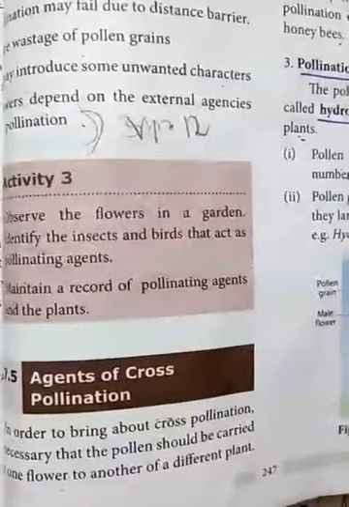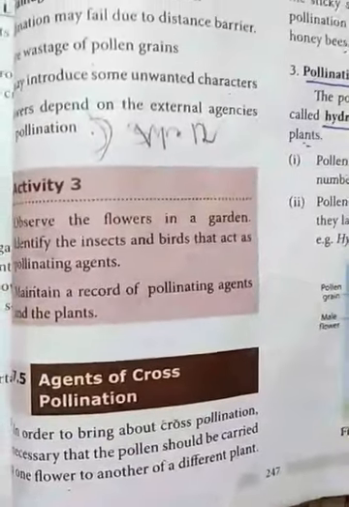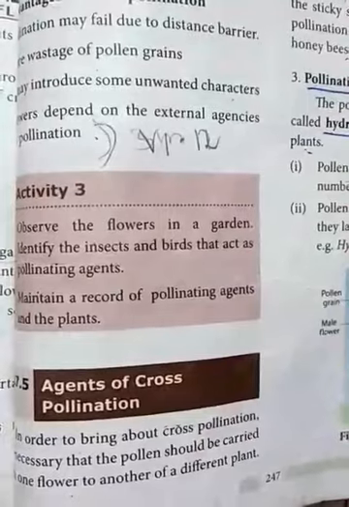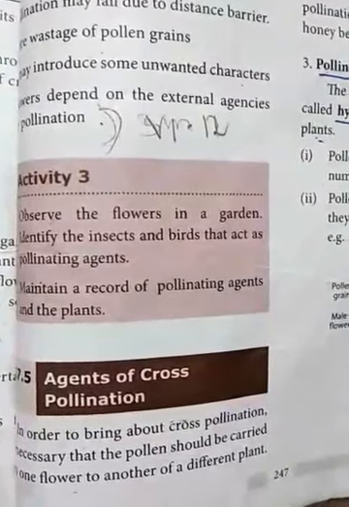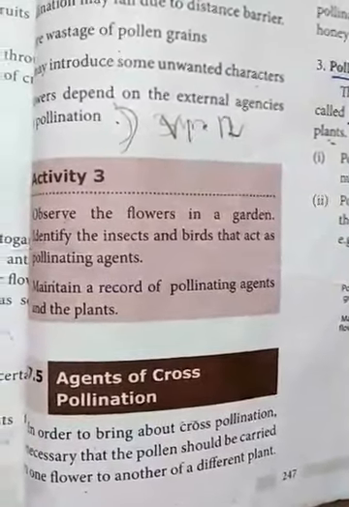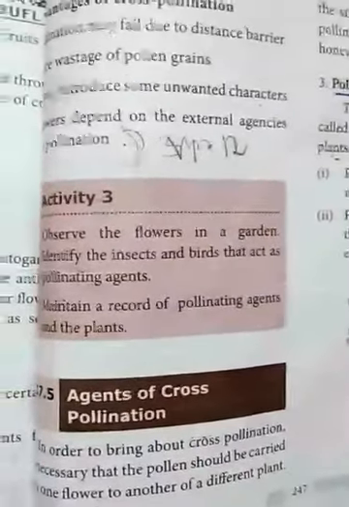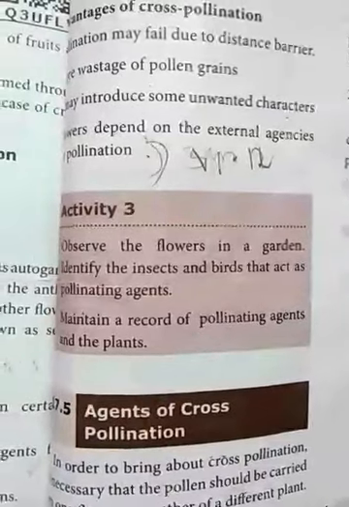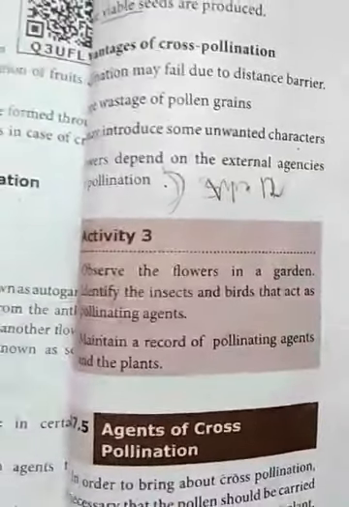In today's class, we are going to study two topics. First, the agents of cross pollination, and the next one is fertilization in plants. So first let us recall what is pollination. Already we have studied this, so let's recall it again.